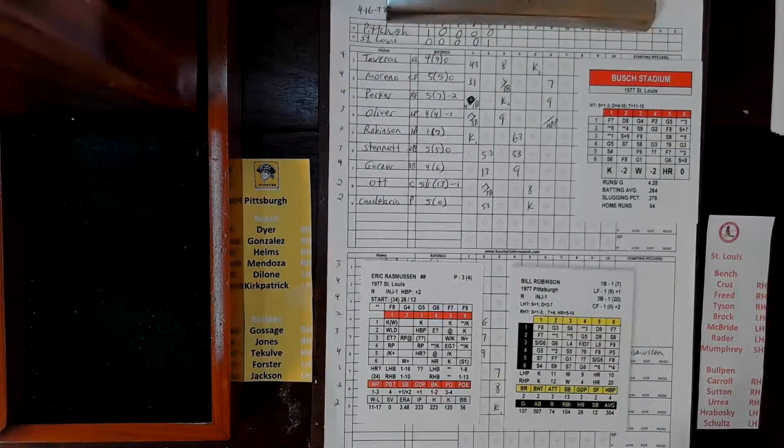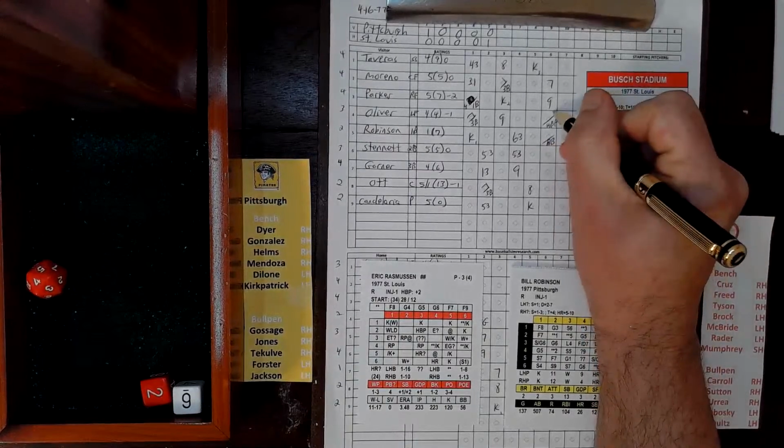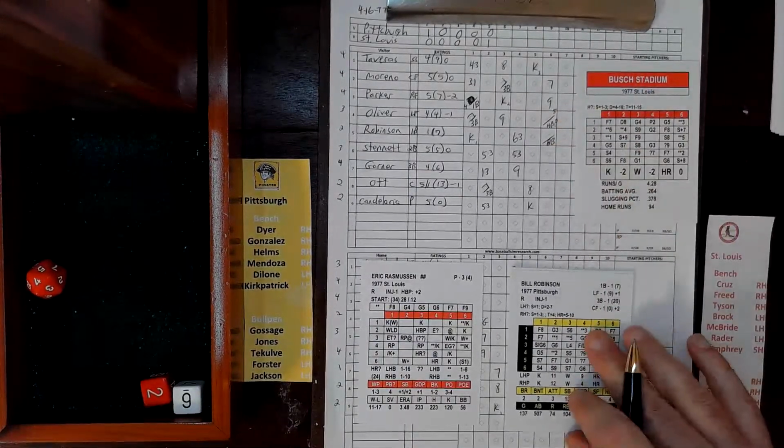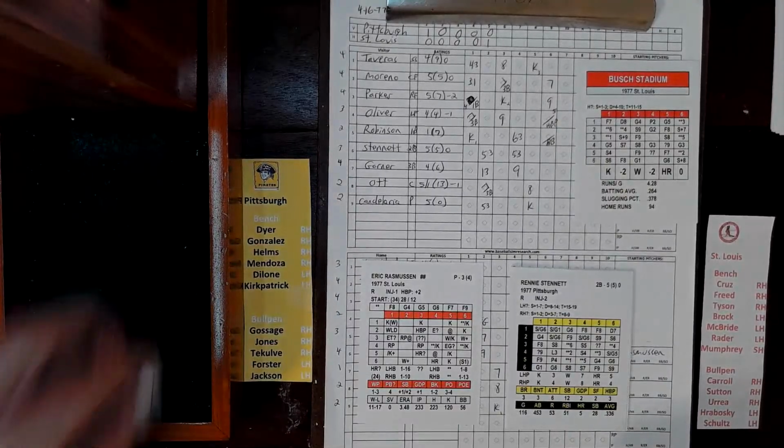Here's Bill Robinson. He's 0 for 2. 2-6 is a walk plus, so first walk issued by Rasmussen. All of a sudden he's losing control, as we got a hit by pitch and a walk. And that'll bring up Rennie Stennett.